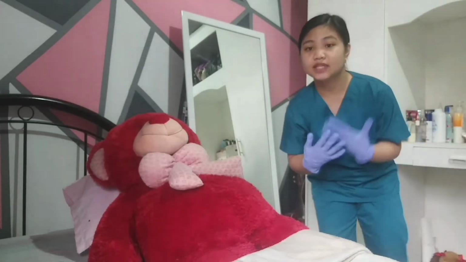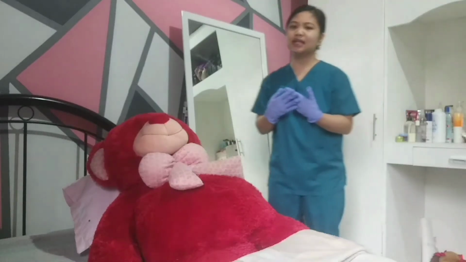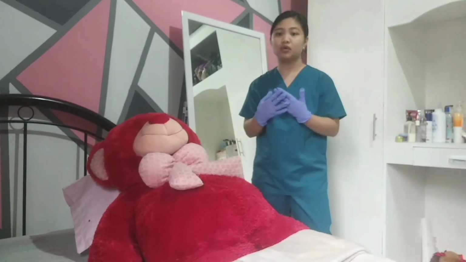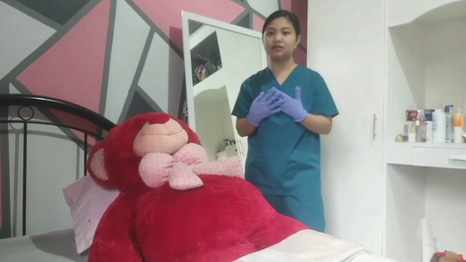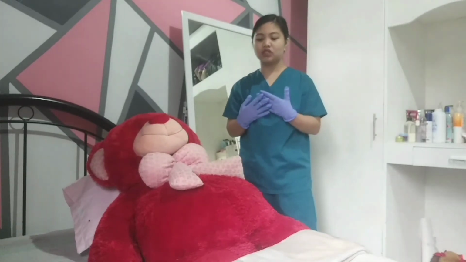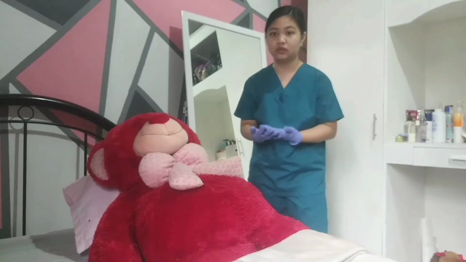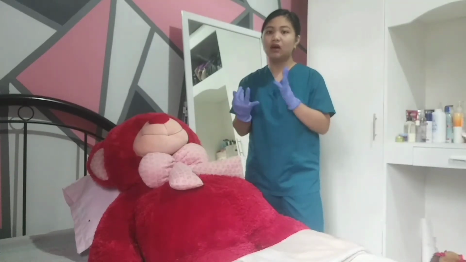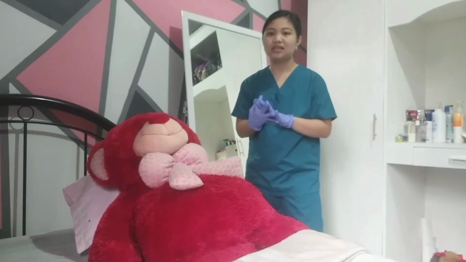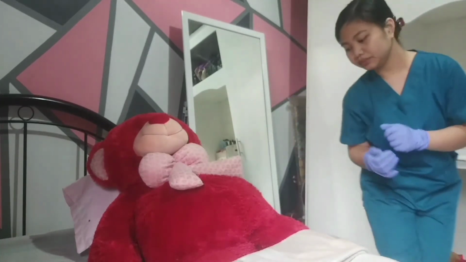Okay, the redness is slightly visible. Next is the letter E, which means ecchymosis, and check for bruising. And then the second letter E is edema, and by this we can check for swelling of the episiotomy site. Make sure that it is not slightly over and beyond, because that is not normal.